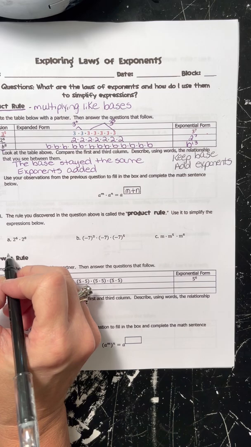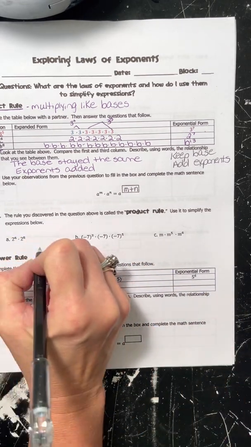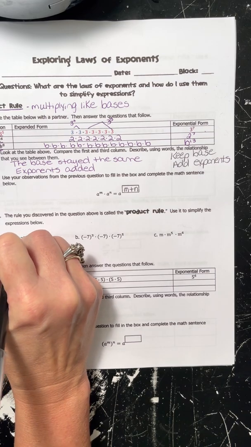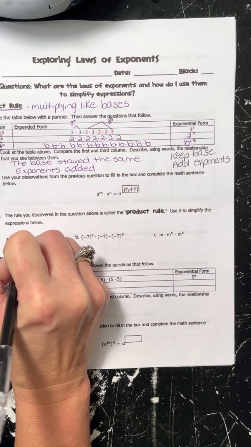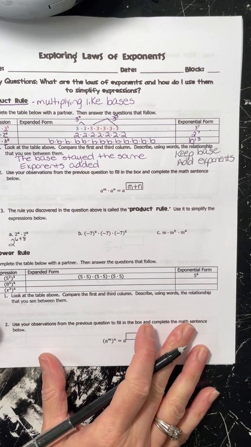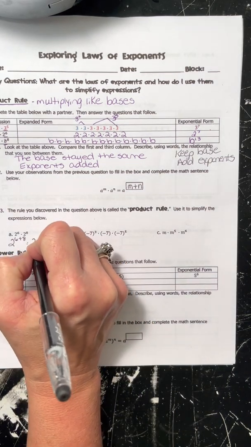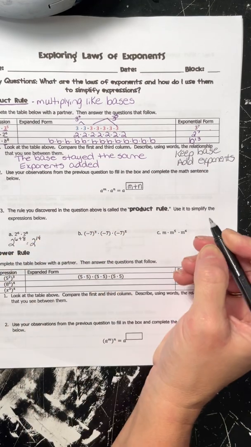All right, so now we're going to do these using the product rule. The way we're going to write this is it's going to be 2 to the 6 plus 8, and I do like it if you show that, because that just kind of helps keep your brain in check. And so that's going to be 2 to the 14th.